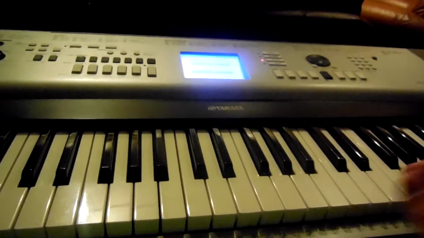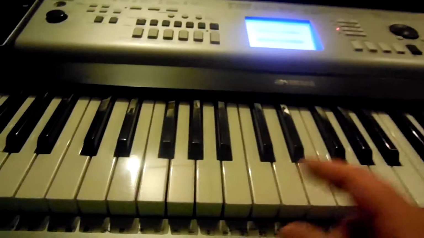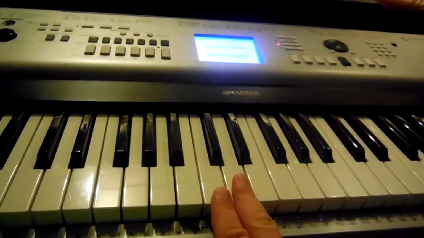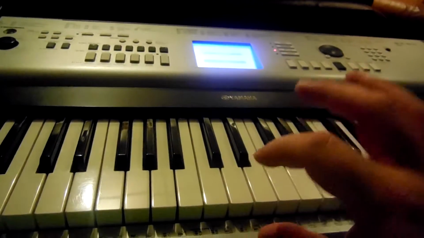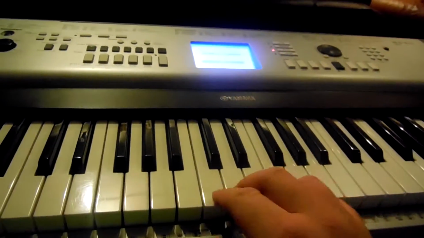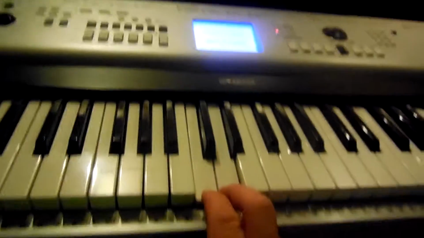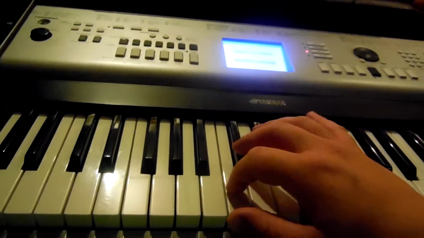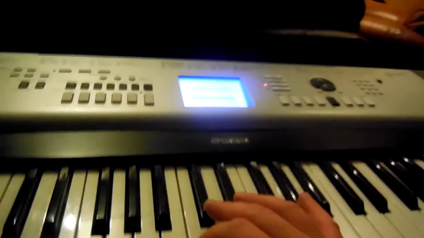Obviously, there are different intervals for each of the notes. Some of the intervals sound dissonant, like they don't really get along too well. For example, C and D flat, or D flat, also called C sharp. We can hear how that sounds dissonant.